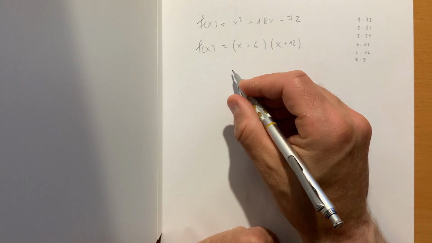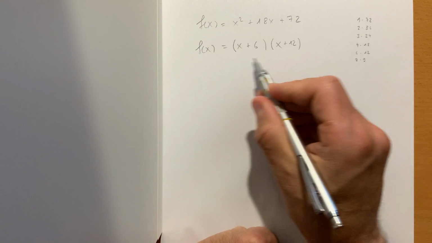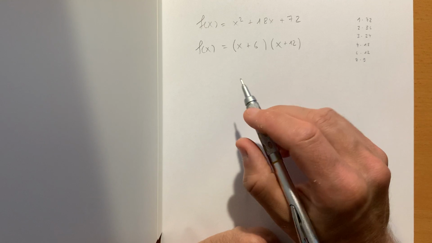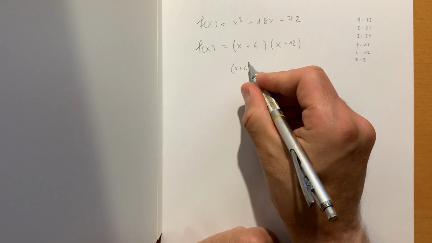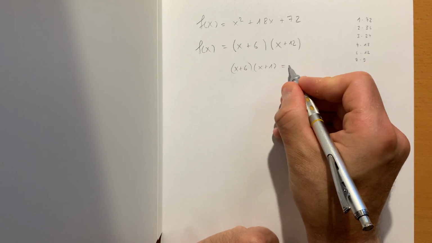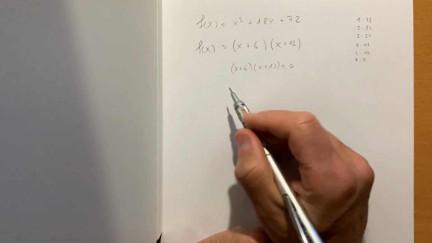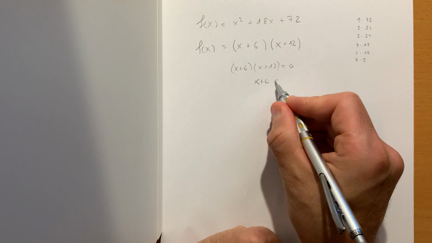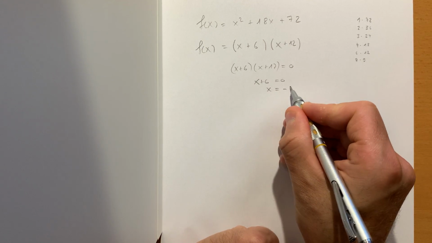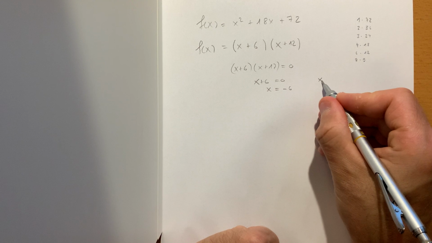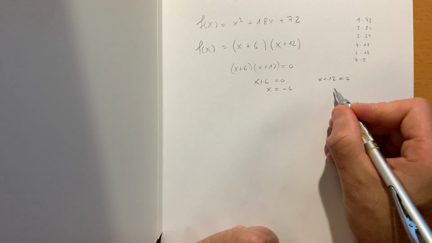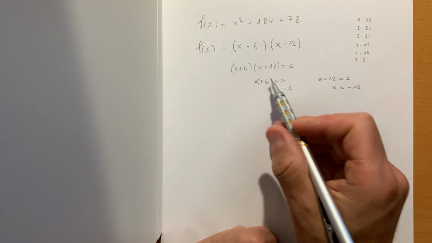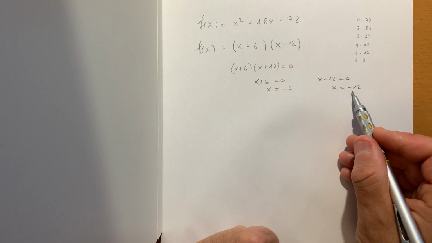Okay. Well, now we can work out the zeros. That's very, very easy because if you can write the factored form, it's very easy to find the zeros. x plus 6 times x plus 12 is 0. So either this factor is 0, x plus 6 is 0, so that would mean x would be minus 6, or x plus 12 is 0, that would mean x is minus 12.